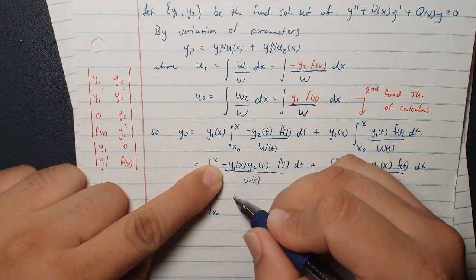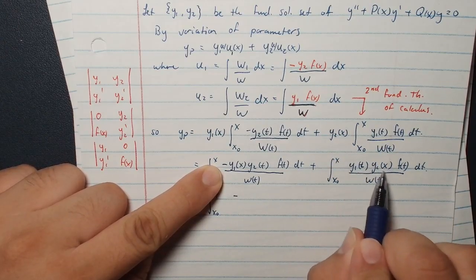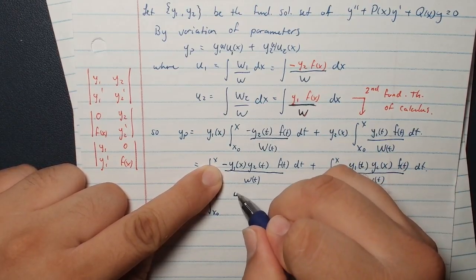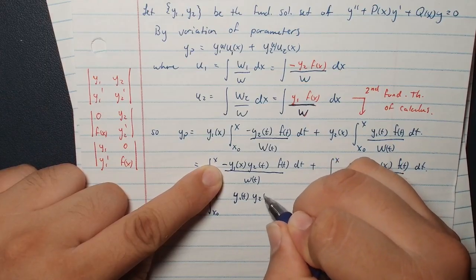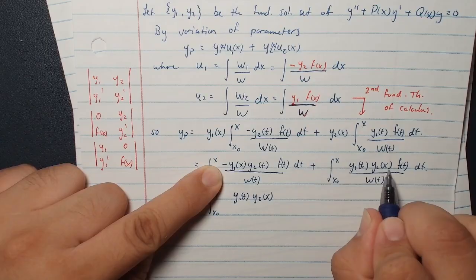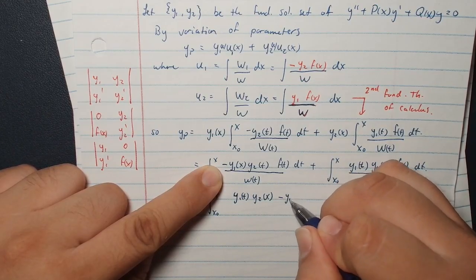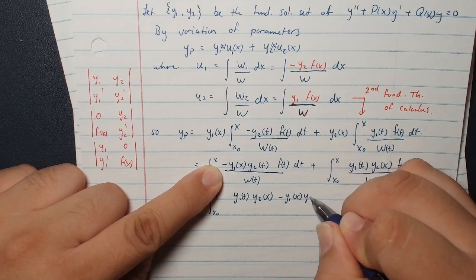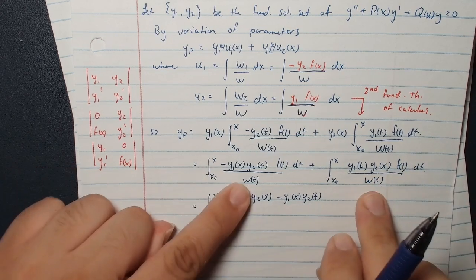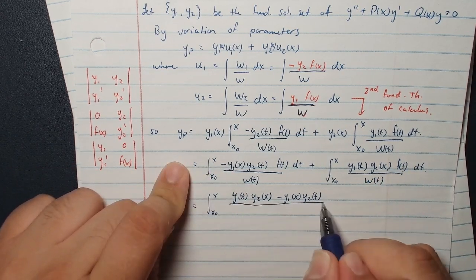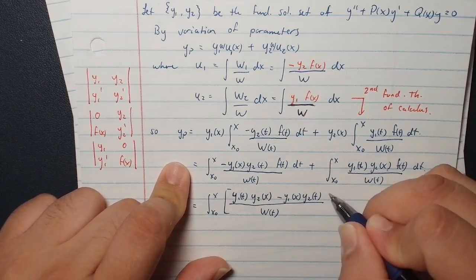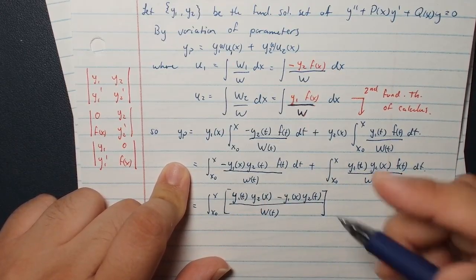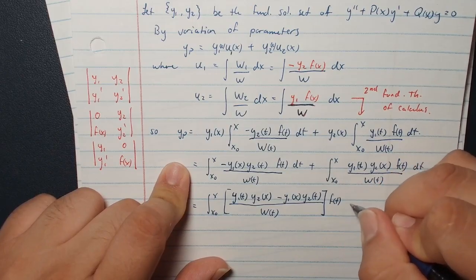I'm going to say minus y1 of, actually, you know what? Since this is positive, I'll write this one first. So I'll say positive y1 of t, y2 of x, minus y1 of x, y2 of t. They both have the same denominator, which is the Wronskian with respect to t. So I'll write this w of t. And that whole thing is multiplied by f of t dt.